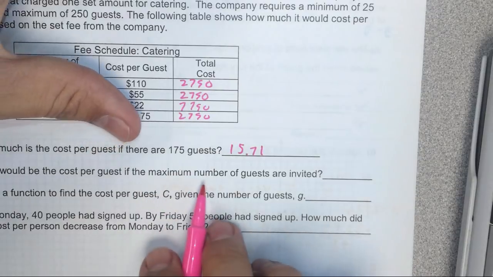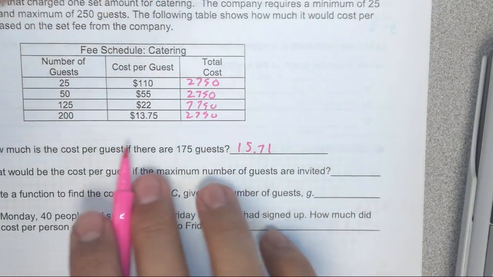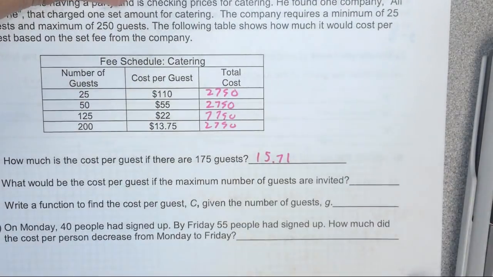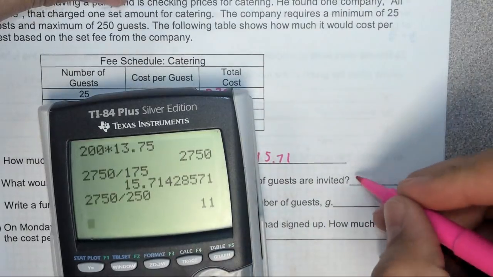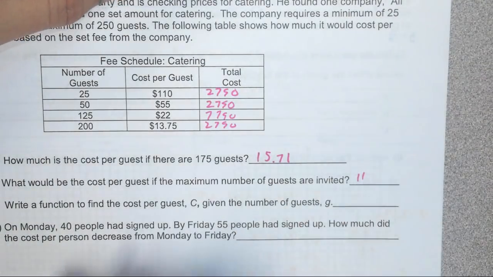What would be the cost per guest if the maximum number are invited? Maximum number is 250. So we're going to take 2750 divided by 250, and that's going to be $11.